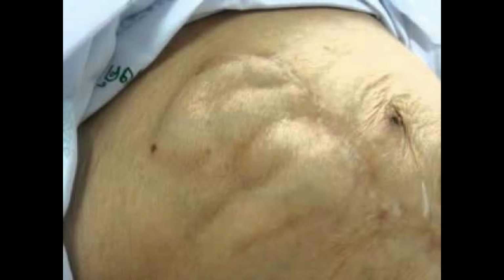At the same time, in small intestinal obstruction, especially distal small intestinal obstruction, the peristalsis is usually seen in the pubic area or just below the umbilicus, and on inspection you can see a special pattern of peristalsis, known as the step ladder pattern of peristalsis in distal small intestinal obstruction.